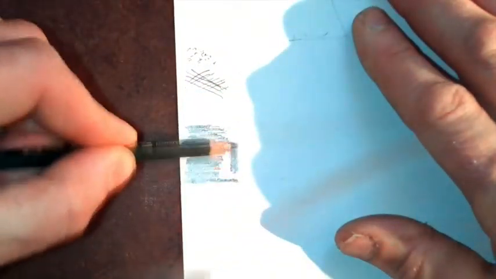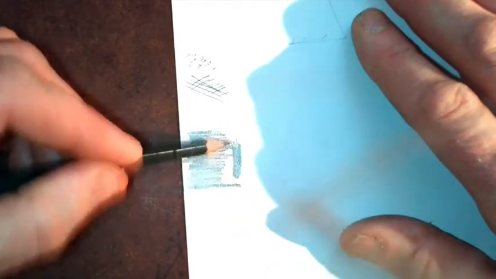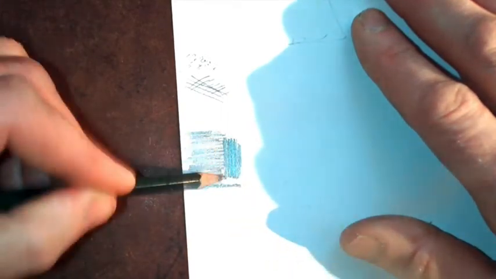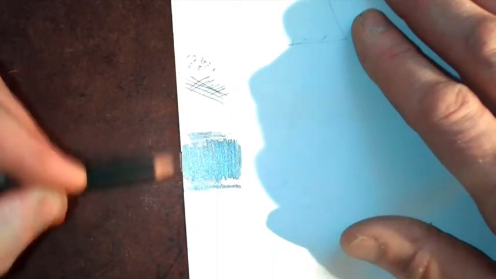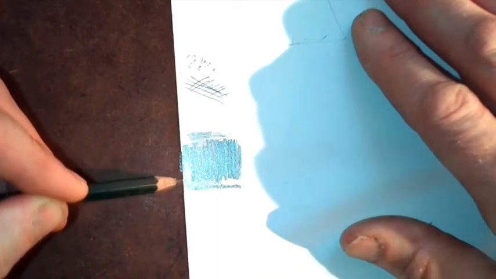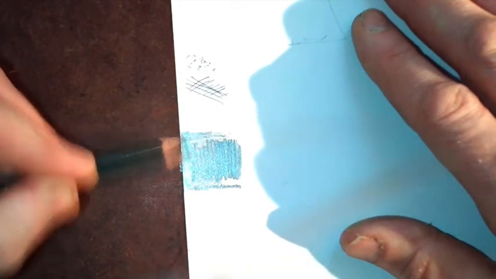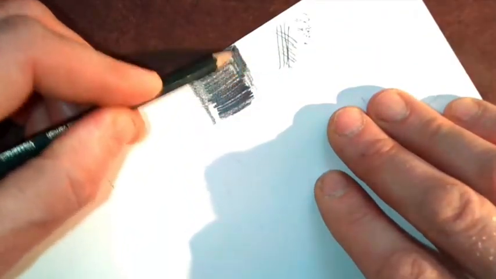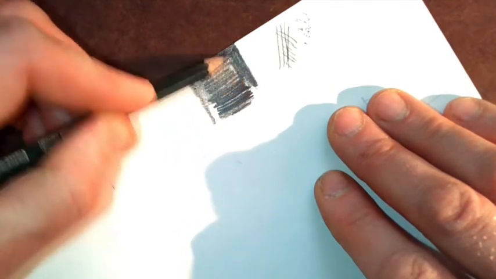I can go back and forth across it too. Some people get really particular, and like to put down tape, kind of like when you paint, to keep the edges clean. See how much darker it's getting when I press really hard with the 6B.